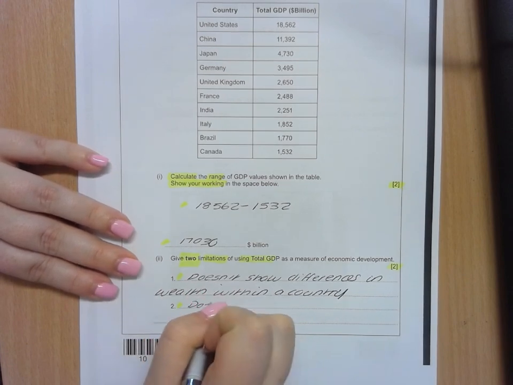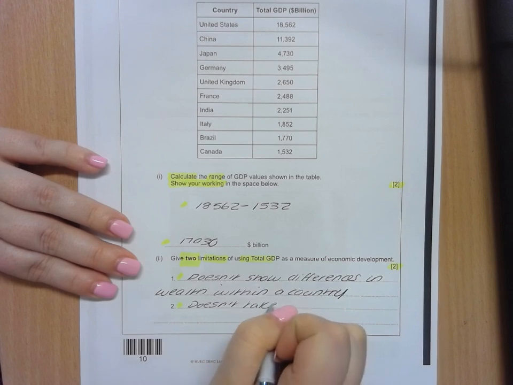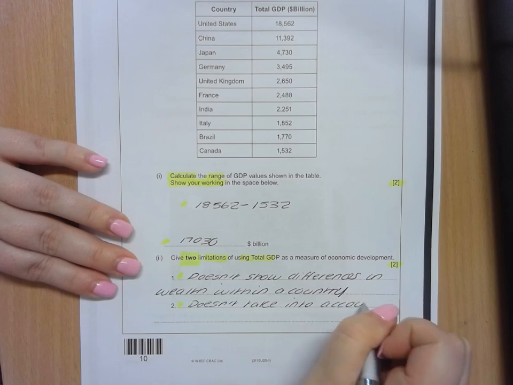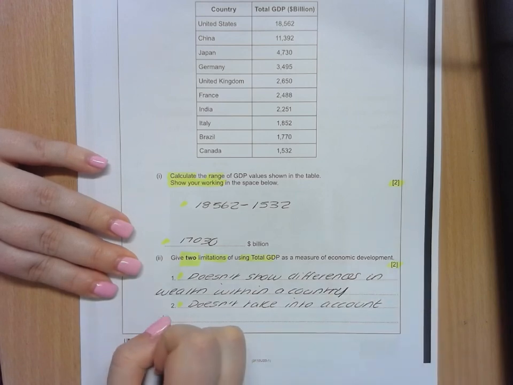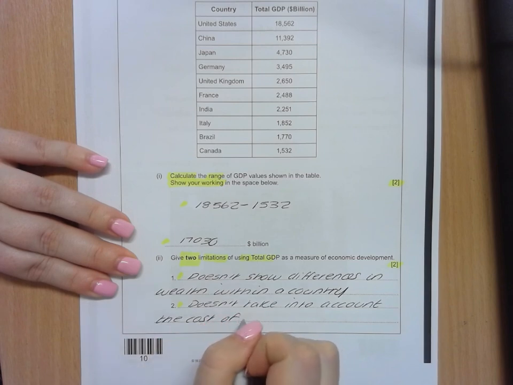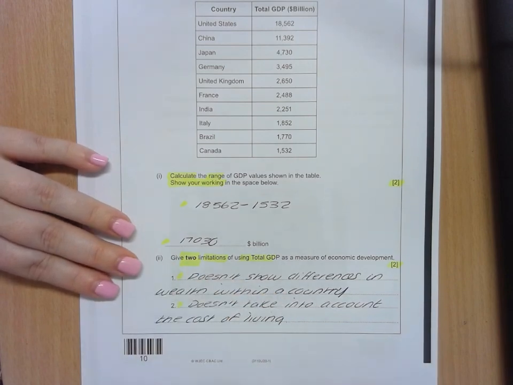So it doesn't take into account the cost of living. But because it says give 2 for 2 marks, 1, 2, done.